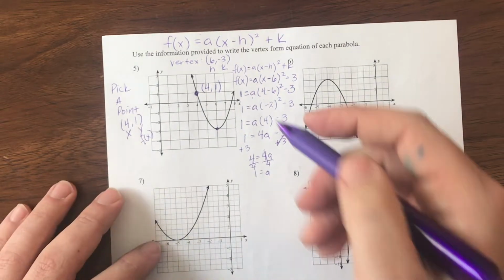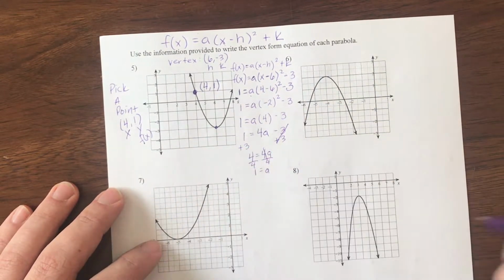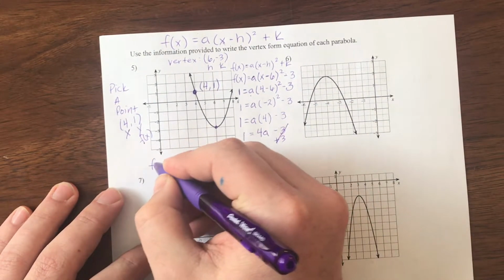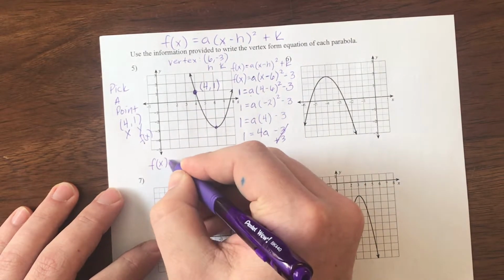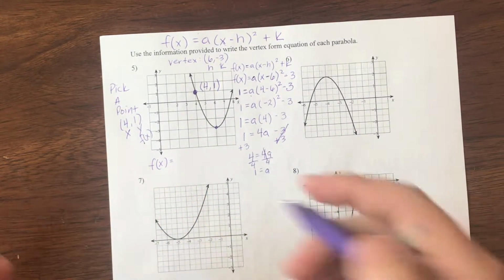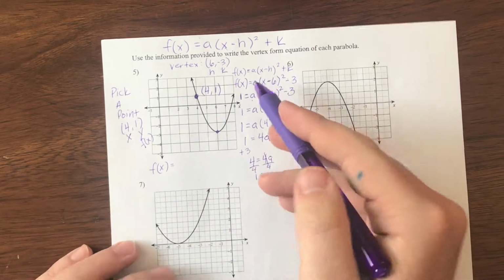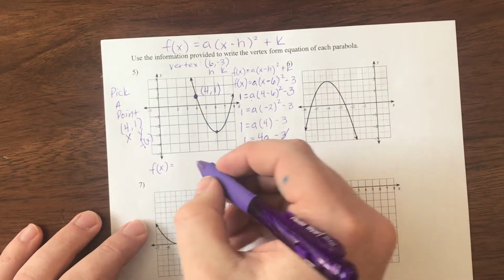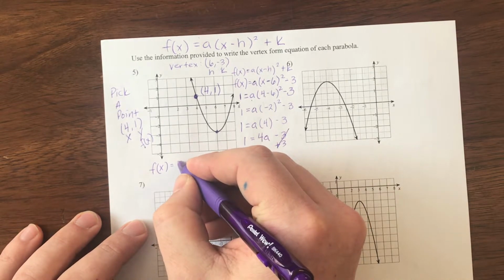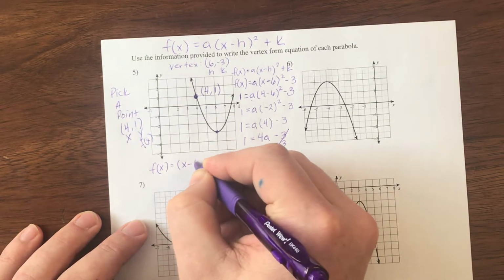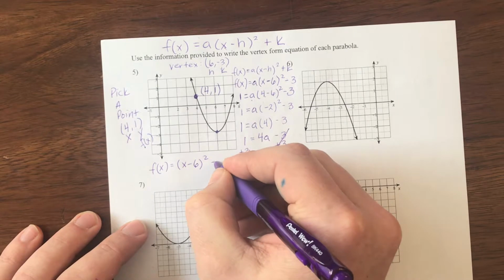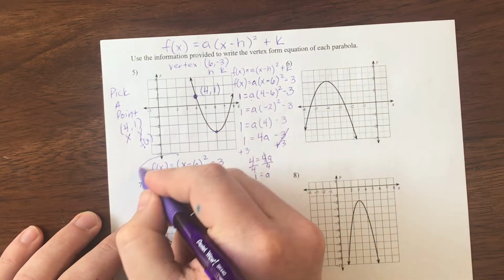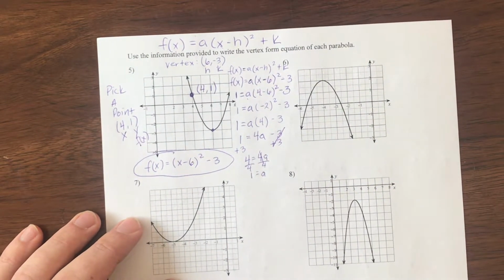So now that I know a is 1, I can write my f of x out, the equation for this graph. F of x is equal to, technically I can write a 1, but I don't have to because 1 times this is just going to be it. So we can just simply say x minus 6 squared minus 3. And that's what I'm looking for right there.